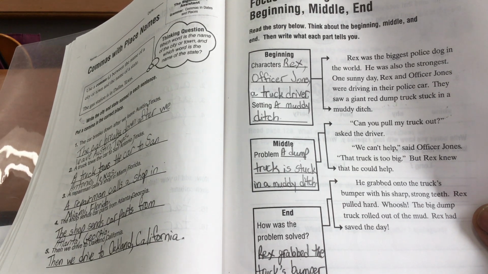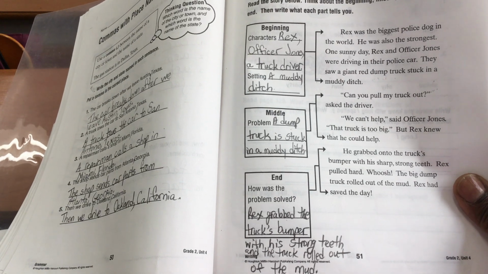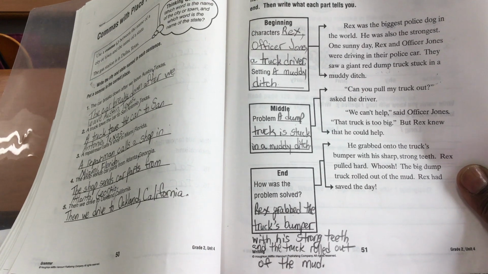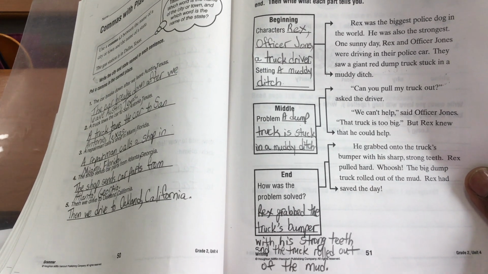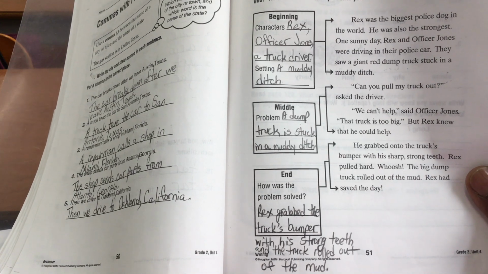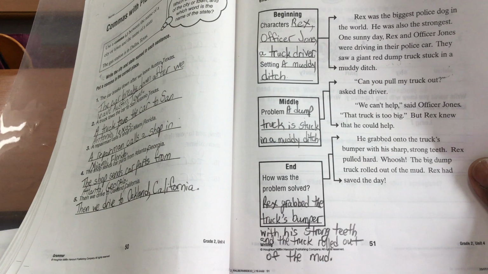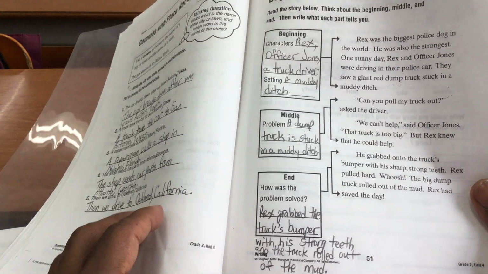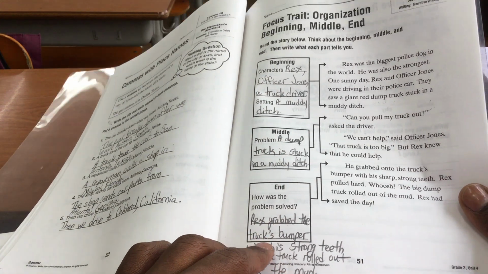In the middle, what's the problem? A dump truck is stuck in a muddy ditch. At the end, how was the problem solved? Rex grabbed the truck's bumper with his strong teeth, and the truck rolled out of the mud. And don't worry if your wording is a little different from mine. As long as you hit all of the main points, that's all that matters.